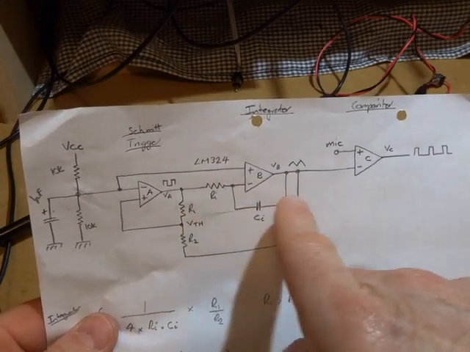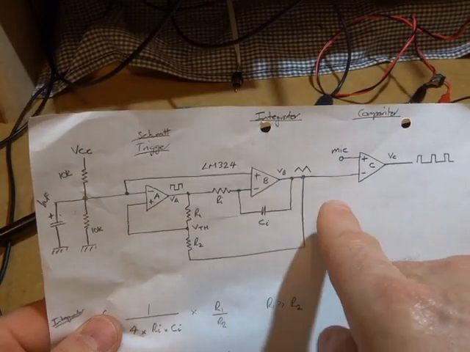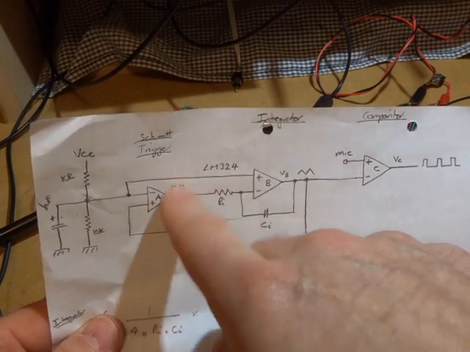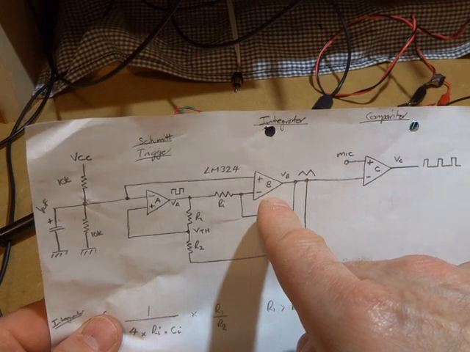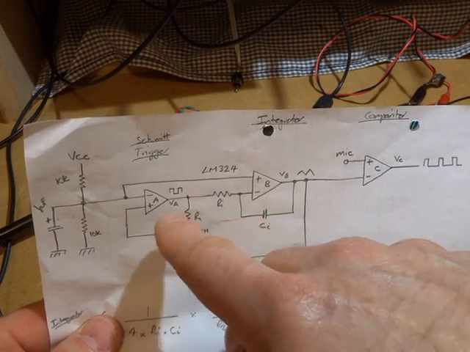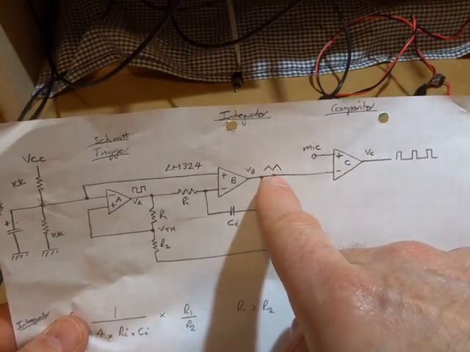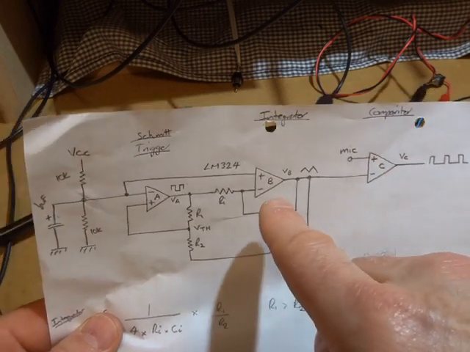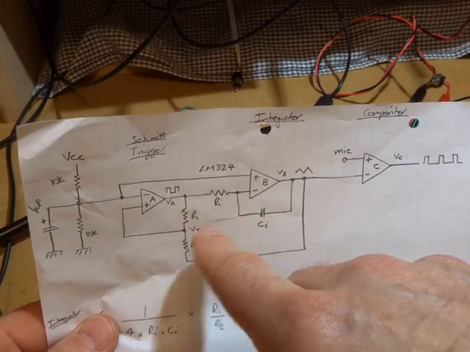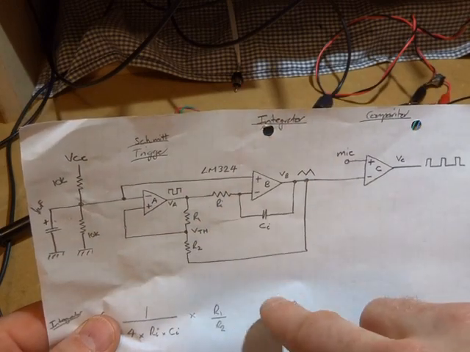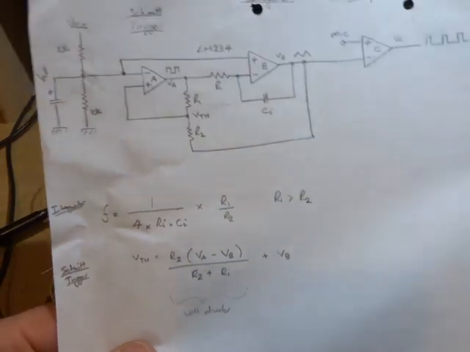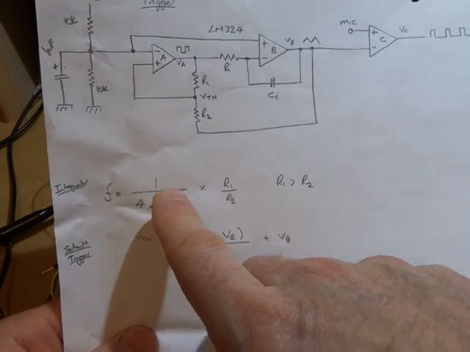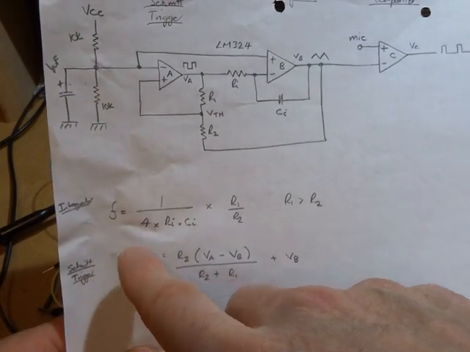Configuration here is certainly not my design. You'll see this many times on the internet. You've got a Schmitt trigger combined with an integrator to basically generate as an output a triangular waveform. I won't talk about the comparator at this stage. I made the circuit up and got the frequency worked out quite nicely. So that's the formula for working out, using those values, what the frequency will be.